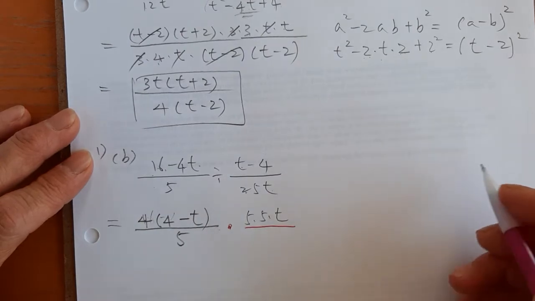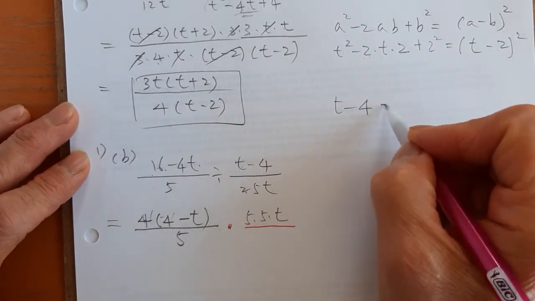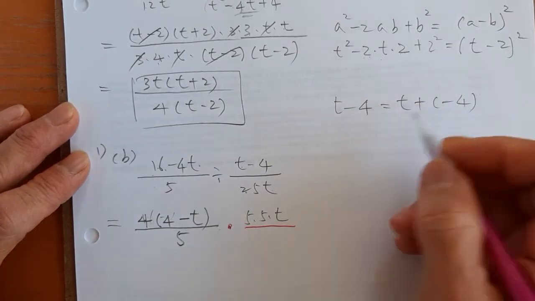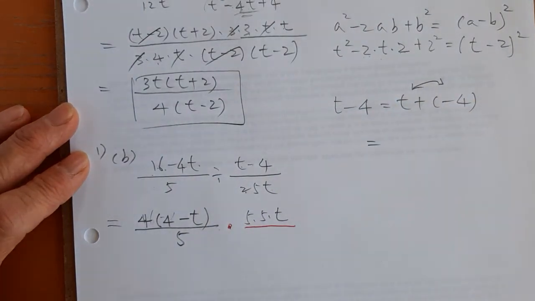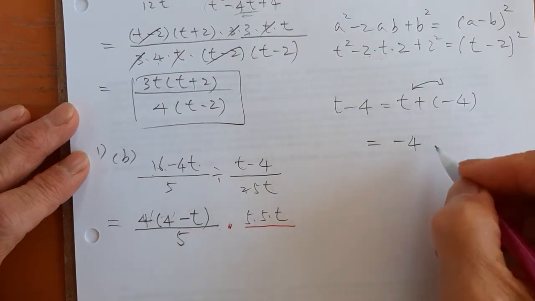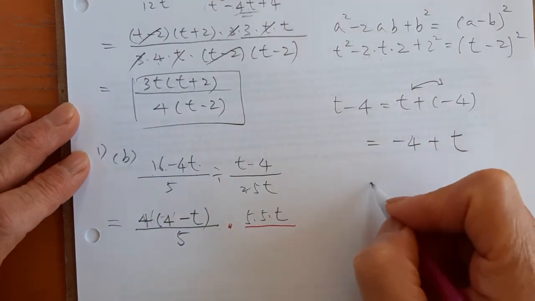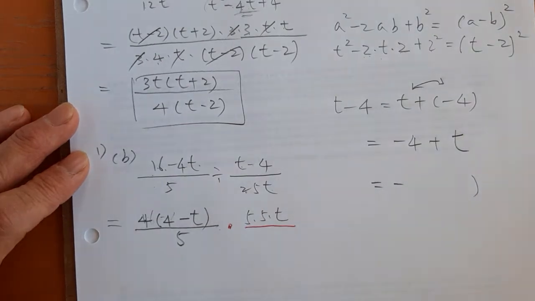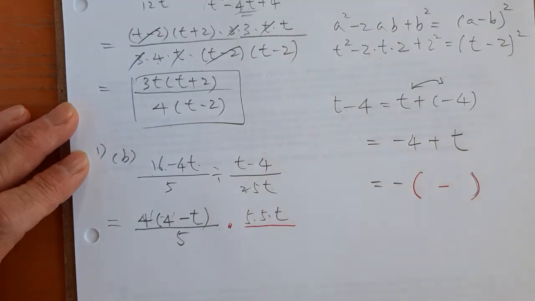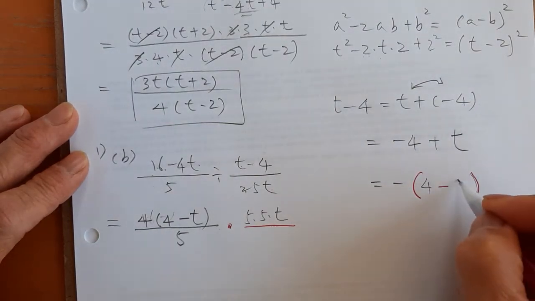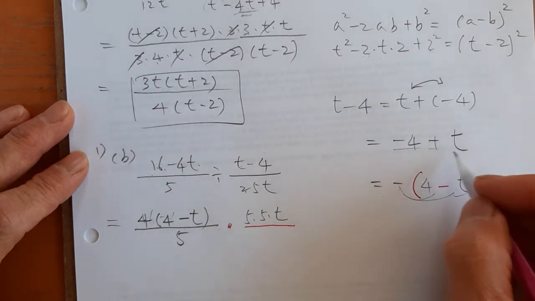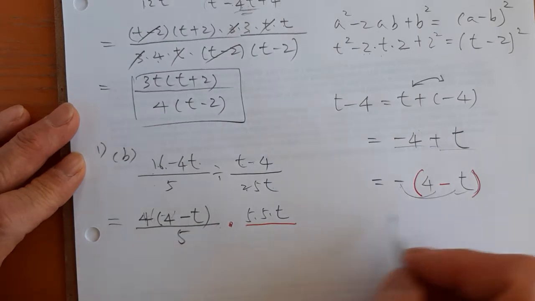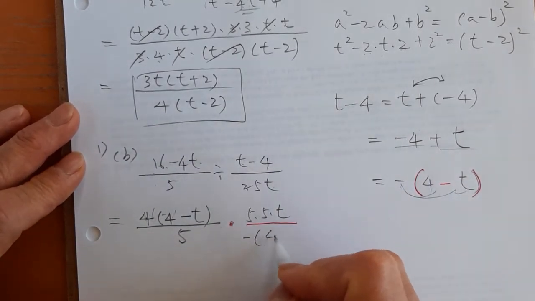Now t minus 4 is t plus negative 4, and by the commutative property of addition, t plus negative 4 is the same as negative 4 plus t. Then insert the parentheses and change the plus to minus: negative times 4 is negative 4, and negative times negative is plus t. So they are equal, and this is equal to negative (4 minus t).